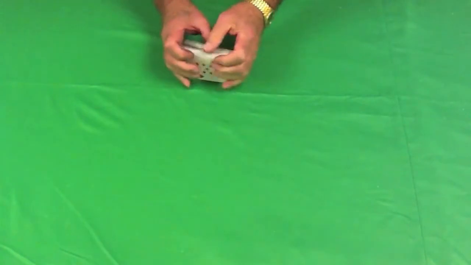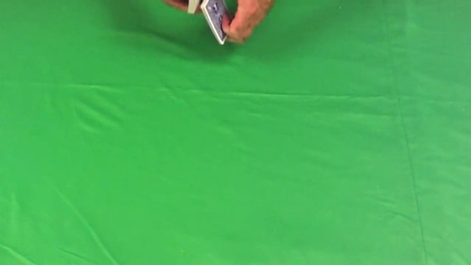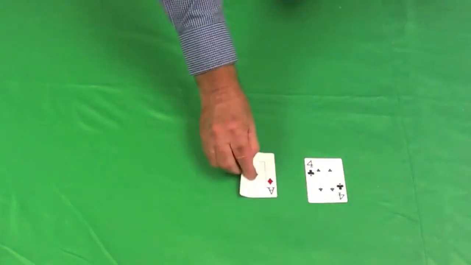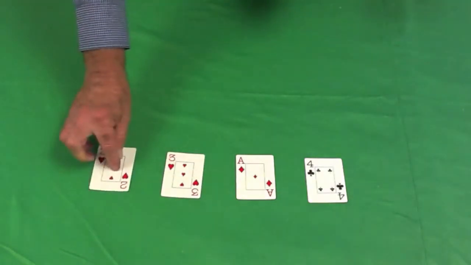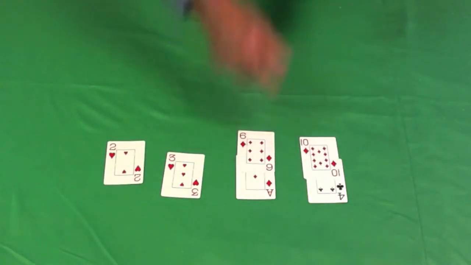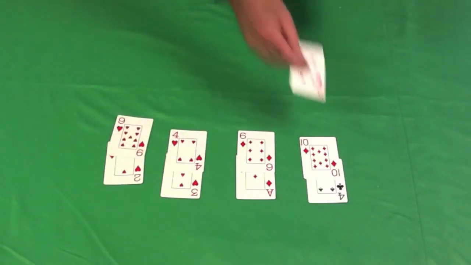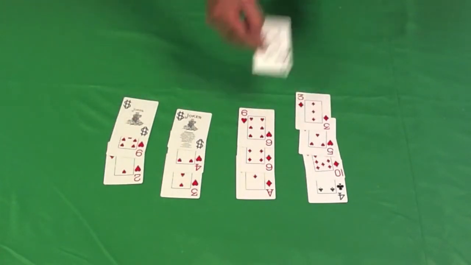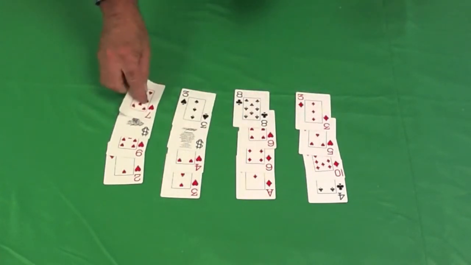I'm going to shuffle them. Now I'll give them a little cut. And now we're going to take 16 cards. And it doesn't matter what the cards are. Even if a joker turns up, it's fine. You just need 16 identifiable cards. And I'm going to lay the cards down on the table this way. 1, 2, 3, 4, 5, 6, 7, 8, 9, 10, 11, 12, 13, 14, 15, 16.